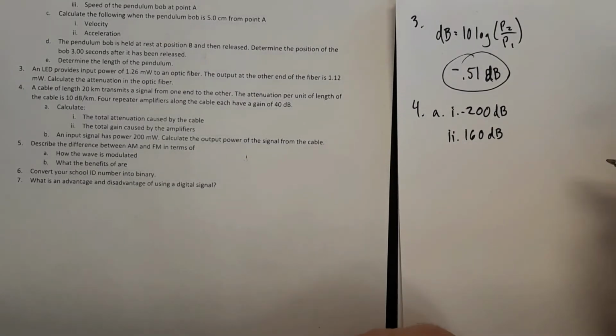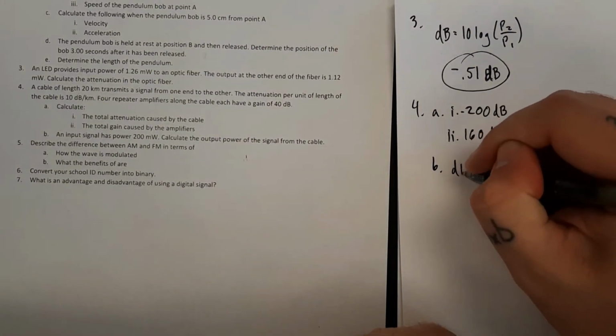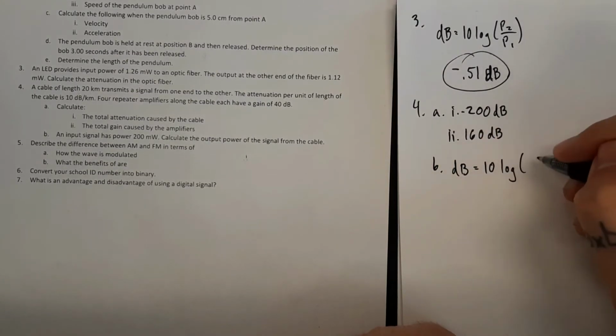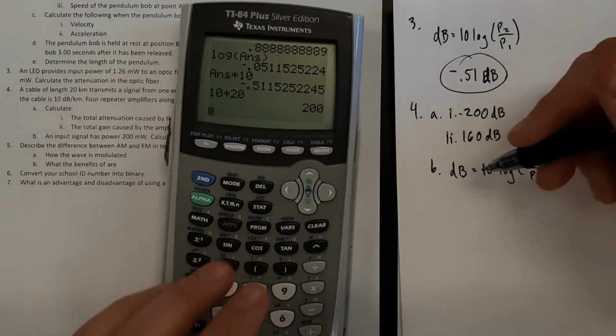Okay, so it tells us that the input signal has a power of 20 milliwatts. Calculate the output power of the signal from the cable. So output power, we're looking for P2. We got dB equals 10 log P2 over P1. Our total change was negative 40, so we got negative 40 for that.